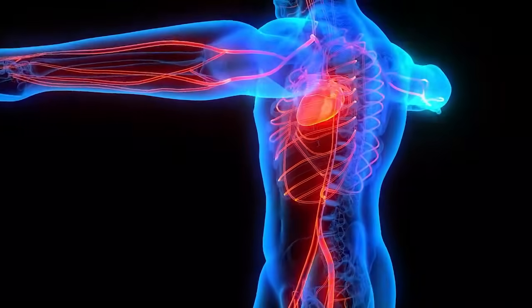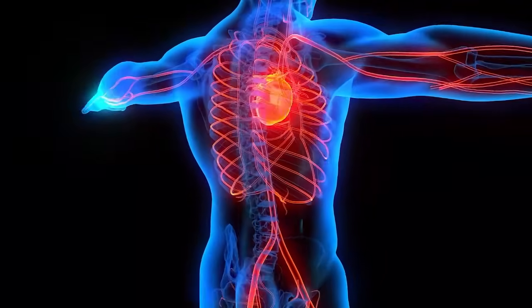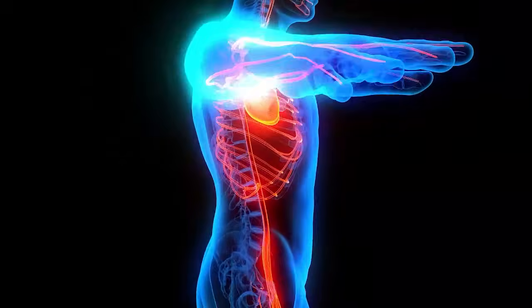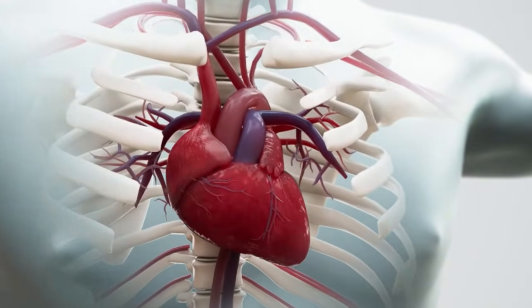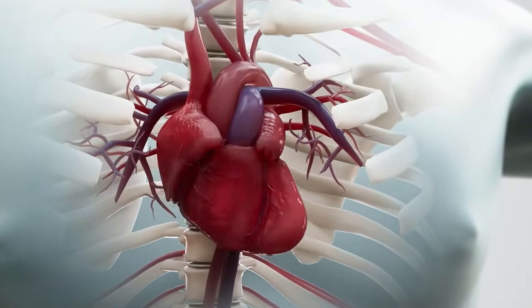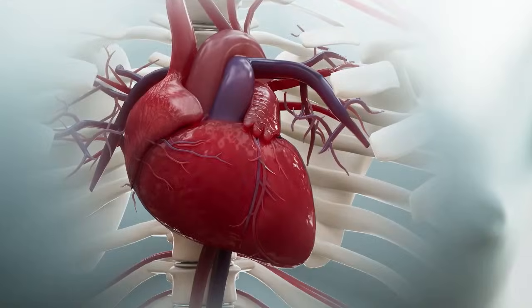The sinoatrial node, also known as the heart's natural pacemaker, sends out electrical impulses that cause the heart to contract and pump blood. The atrioventricular node receives the electrical impulses from the sinoatrial node and conducts them to the ventricles, causing them to contract and pump blood.